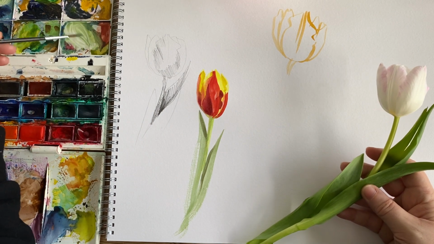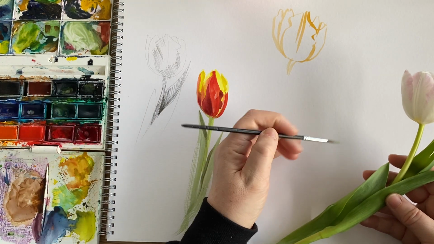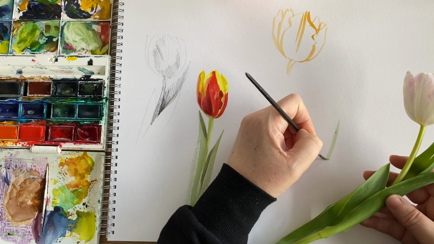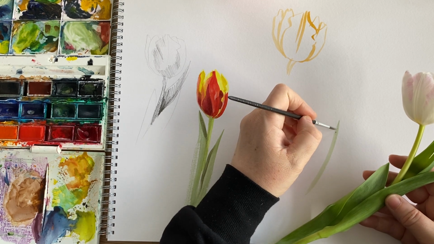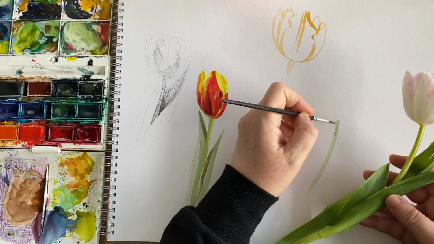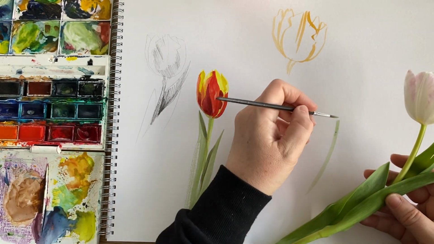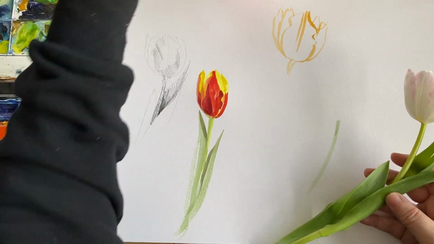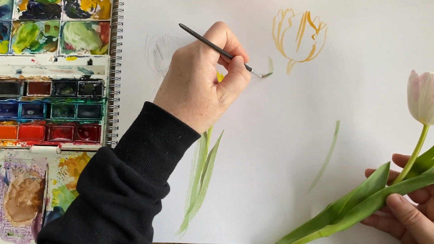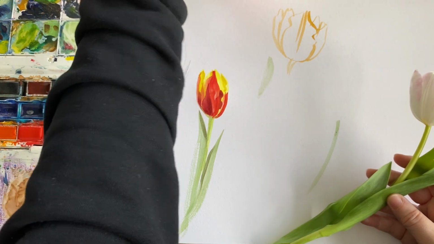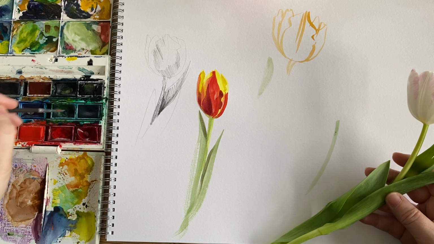So my first block of colour that I'm going to put in is the stem. The stem is obviously not one colour. Almost nothing is one colour. Almost everything has a dark side and a light side, or a highlight. And once you get used to the idea that leaves are seldom green, they usually have a green side and a yellow side.